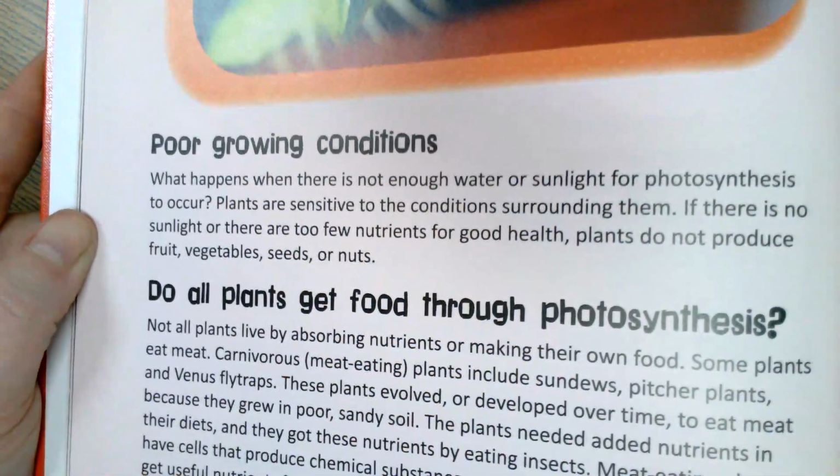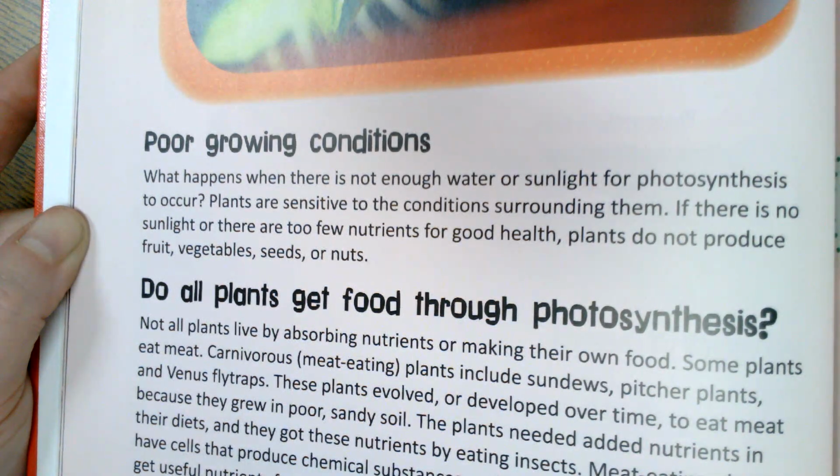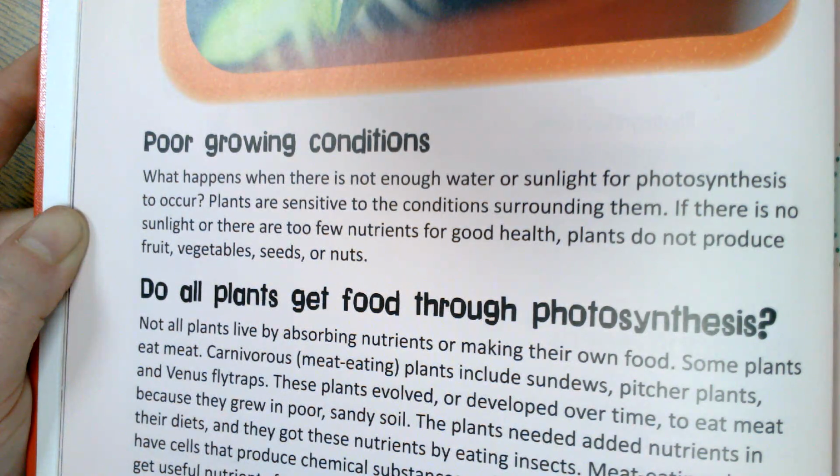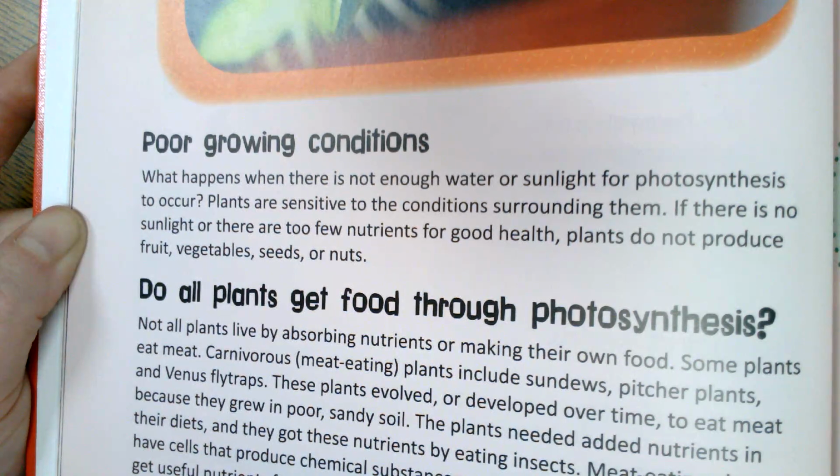Poor growing conditions. What happens when there is not enough water or sunlight for photosynthesis to occur? Plants are sensitive to the conditions surrounding them. If there is no sunlight or there are too few nutrients for good health, plants do not produce fruit, vegetables, seeds, or nuts.